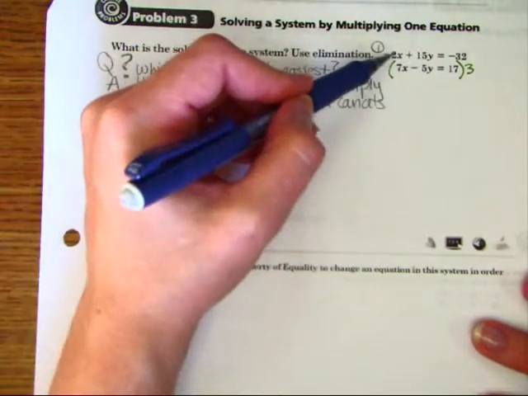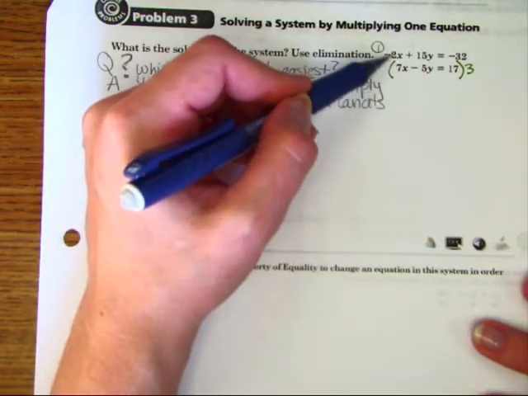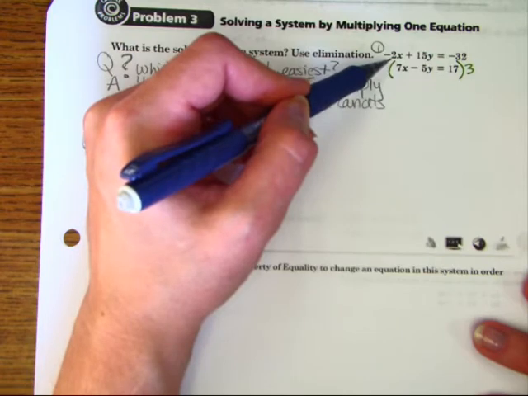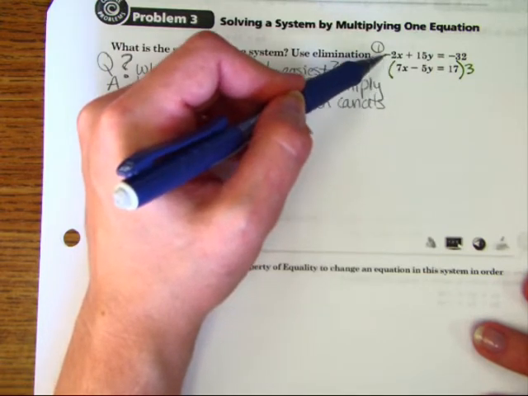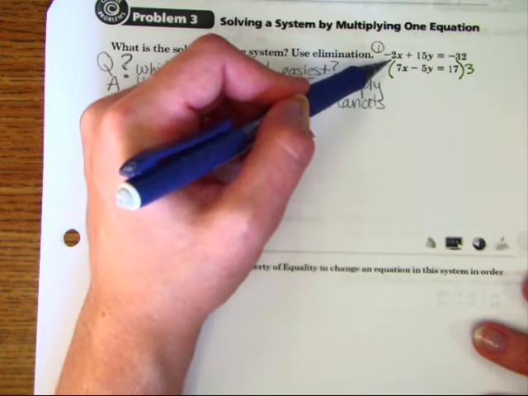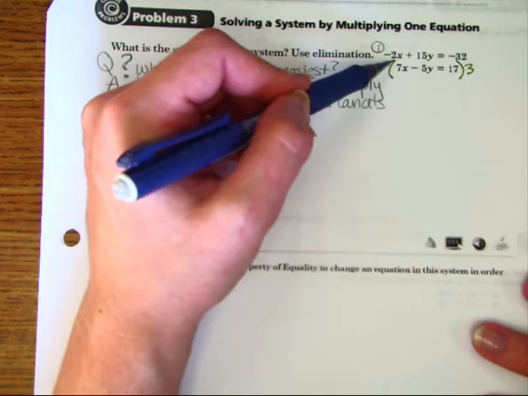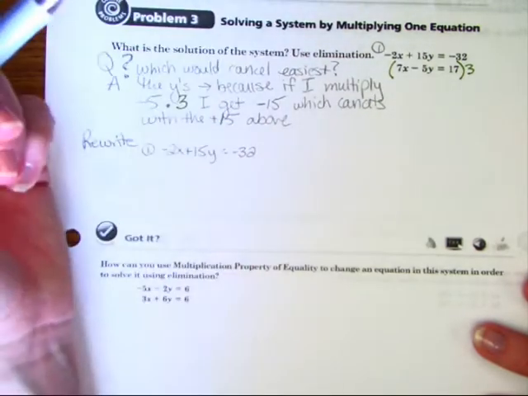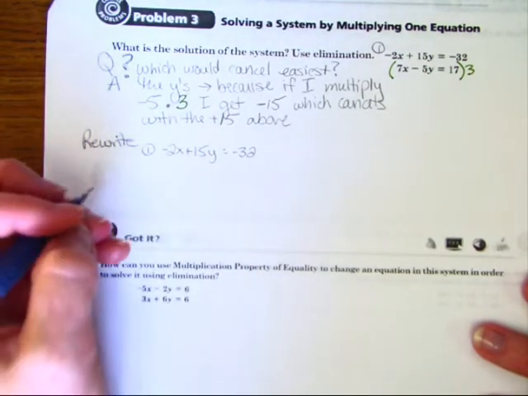By the way, the reason x's don't work very well is because it would be hard to find something to multiply 2 to get to a 7. You might say, well, Mrs. Ella, I know if I multiply by 3.5, I can get it to a 7. That is true, but you just made your life harder. Why make decimals when you don't have to? Let's multiply that bottom by that 3.